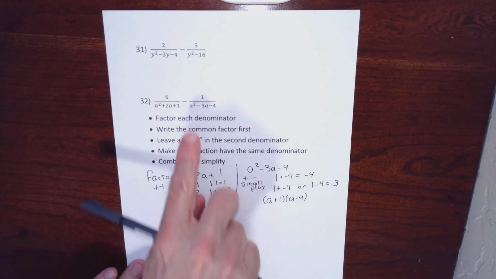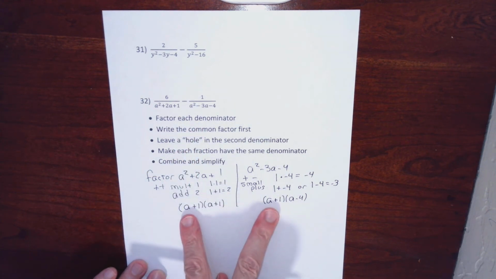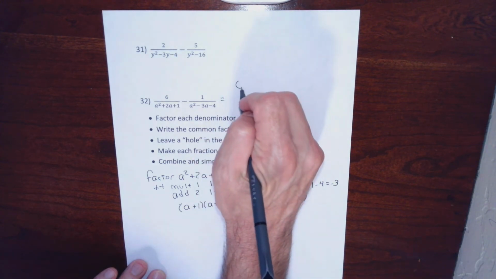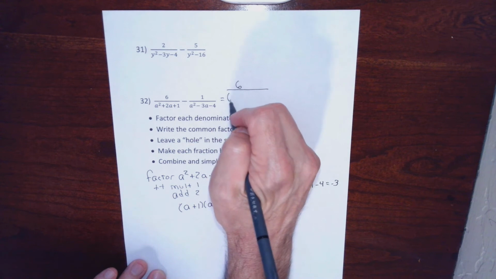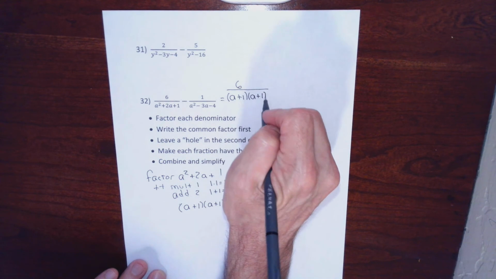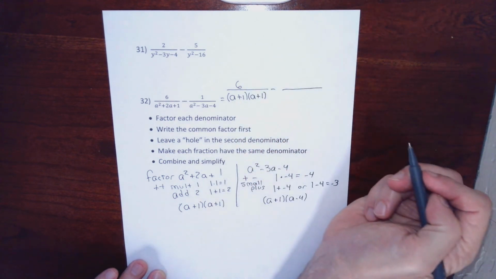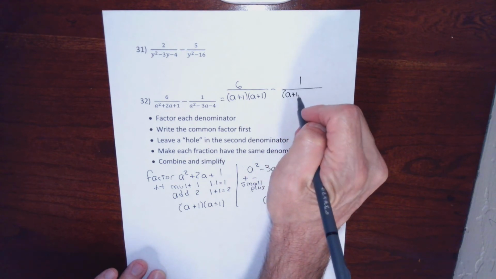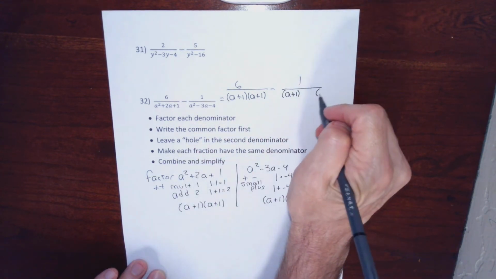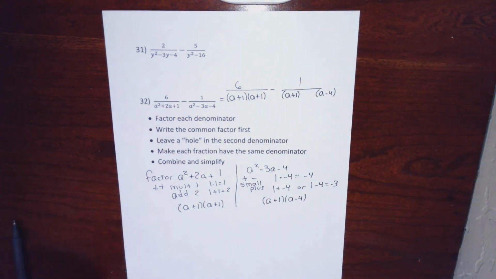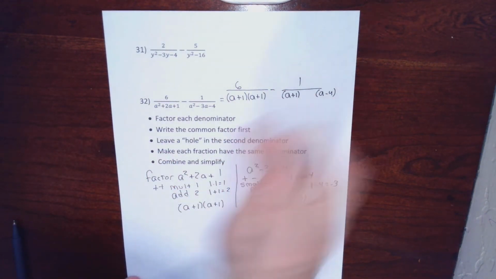So now I'm in a position where I've factored each denominator. I'm going to write the common factor of a plus 1 first to get started here. So this problem I could write as 6 over a plus 1 times a plus 1, writing the common factor of a plus 1 first, writing the factors next to each other in the first denominator. The second denominator, I'm going to write the common factor of a plus 1 first and leave a hole between the factors so I can make the denominators the same. So done with all the way down to my third step. I left that hole. And now I'm going to make the denominators the same.